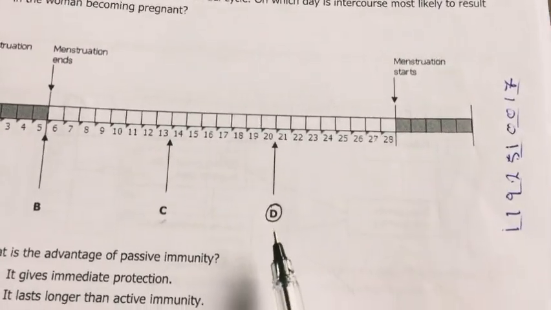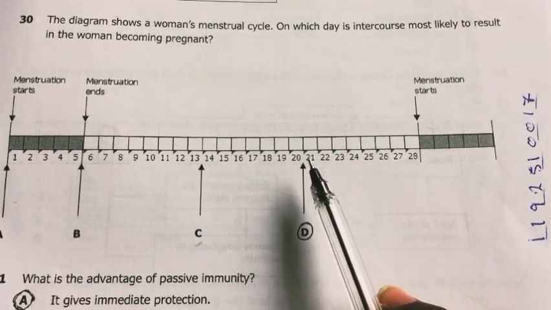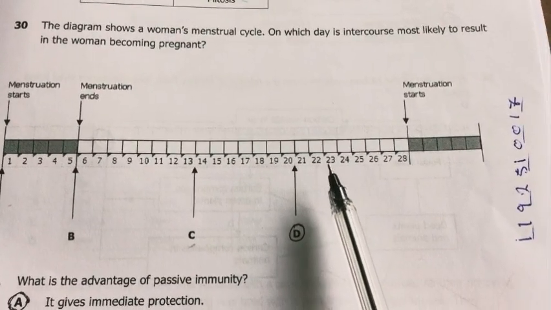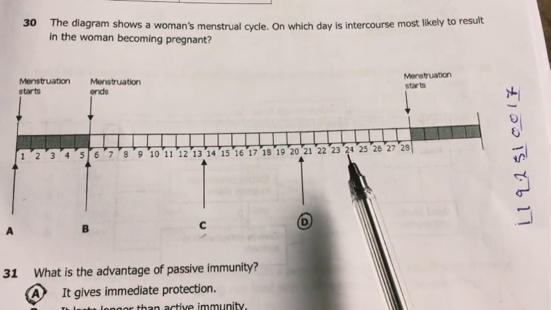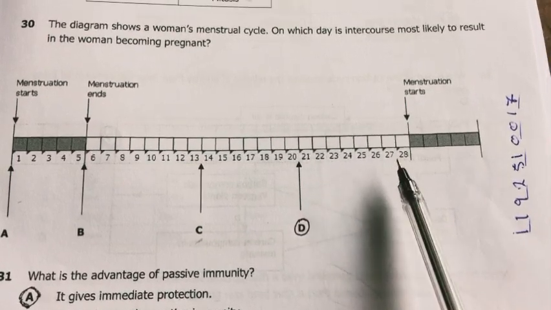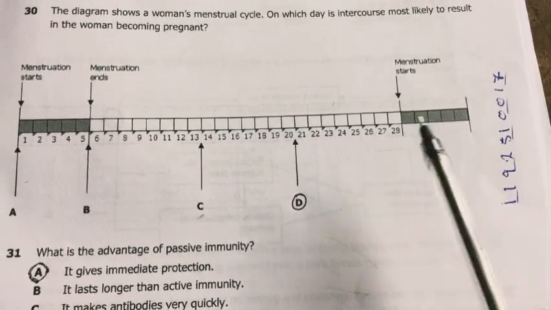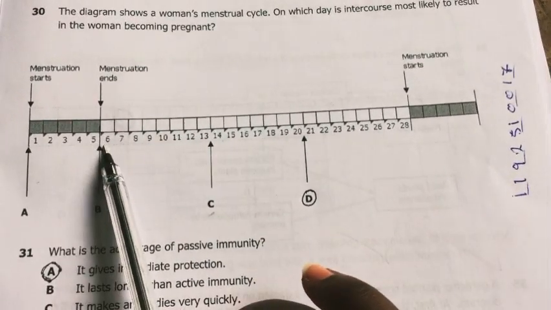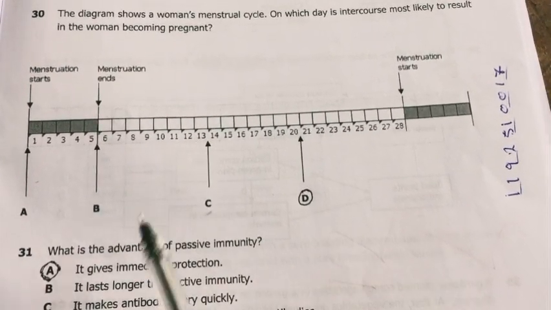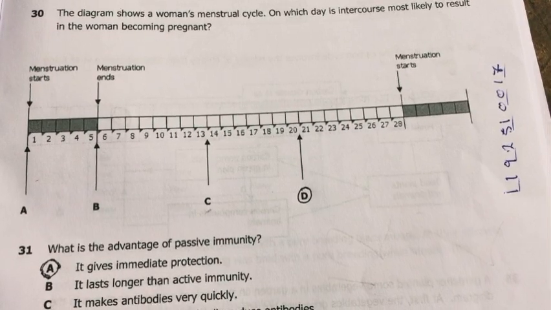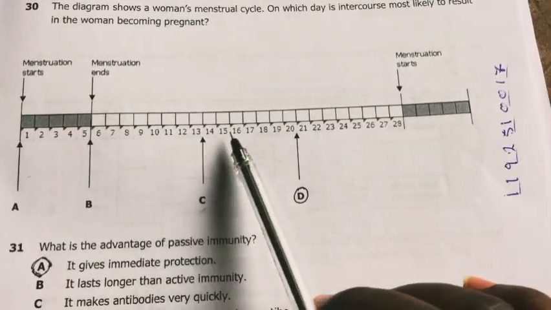My take would be D, because around these days, if there's no fertilization, the walls of the uterus will still be intact for a couple of days, and then finally they break down, discharge occurs and menstruation takes place. It will go on up to day number 5, then the uterus begins to repair itself, and by day 14 it will still be in the process of repairing itself.